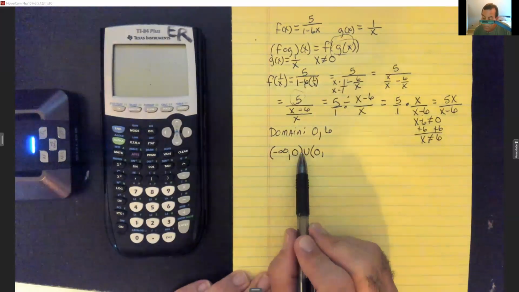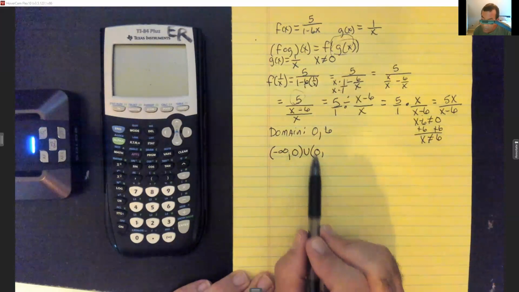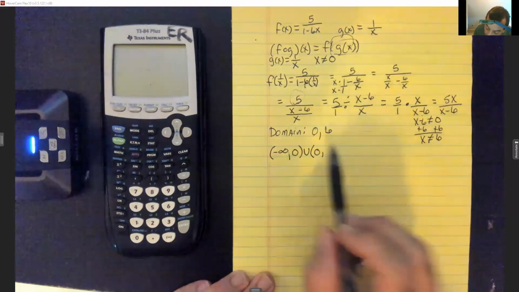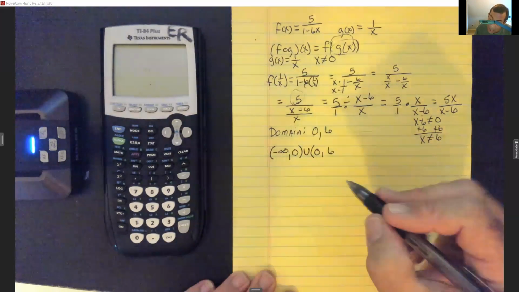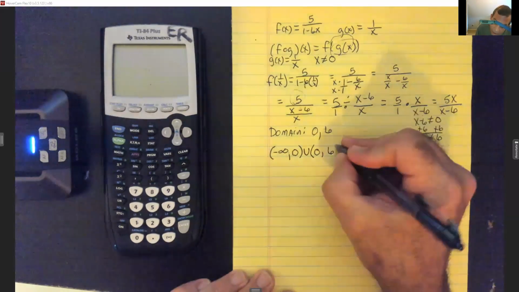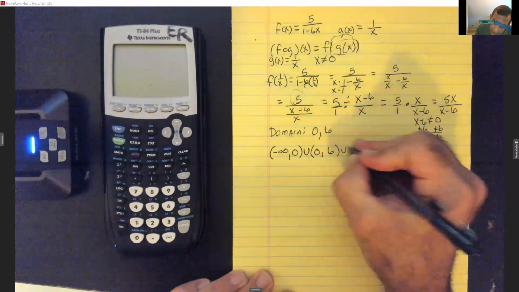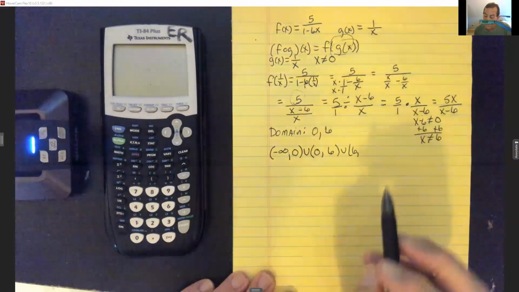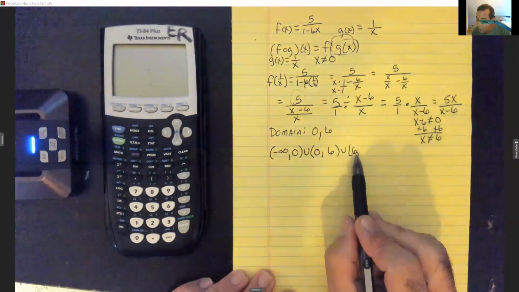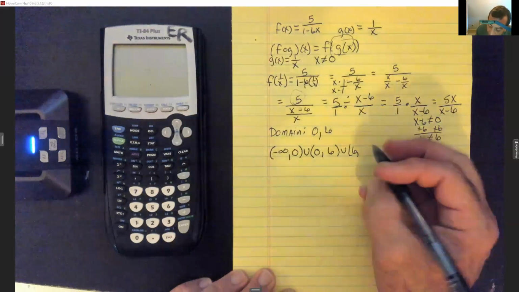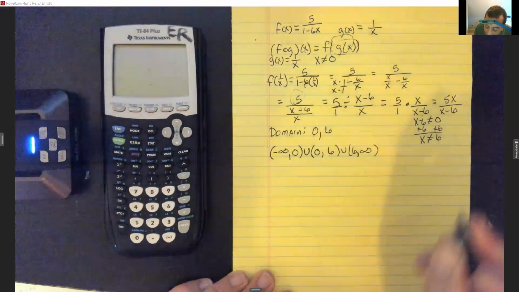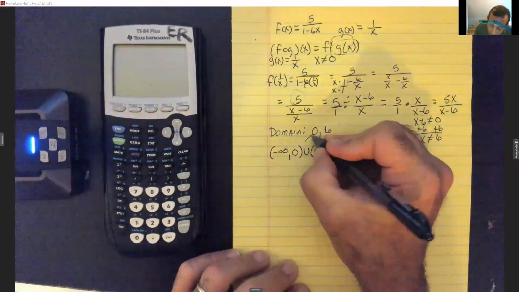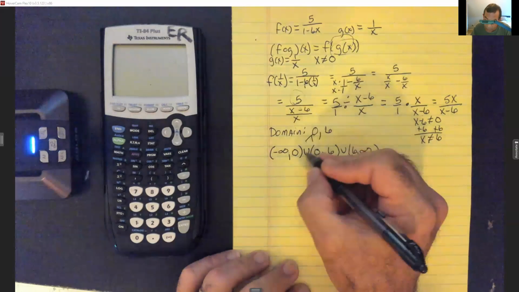And then I still can't be 0. From 0, I'm good until I hit 6. Now, since 6 cannot be included, I got a union around the 6. Now, from 6, I can keep on going until I hit positive infinity. So, to kick out a number, you got to do a union around it.